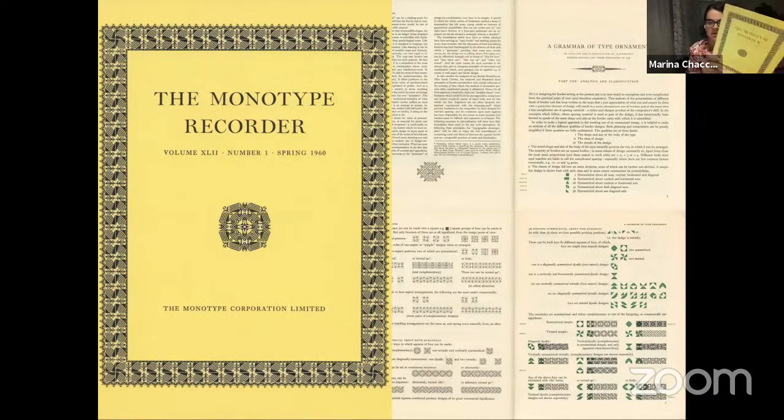So, the Monotype Recorder from the spring of 1960. This is a sort of Bible on how to use type ornaments, because it's a grammar of type ornament, as it says. The part that is most important for me here is this classification according to the symmetry. There are a few types on this side, which is also on the screen, and a few more on the other page.